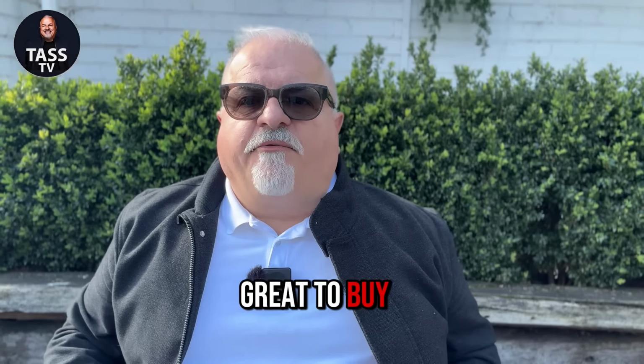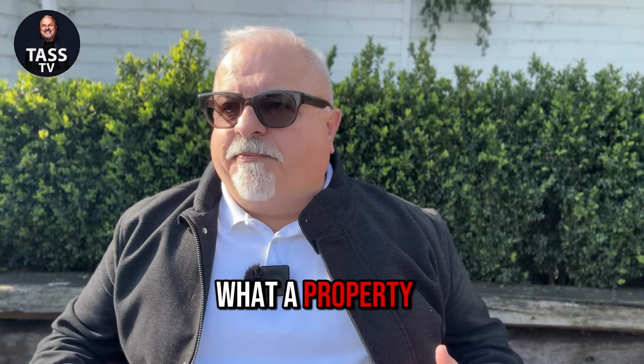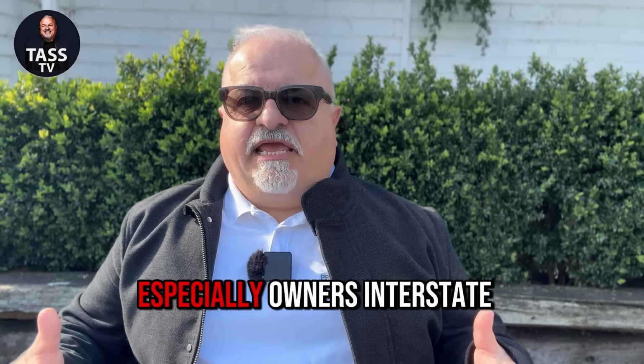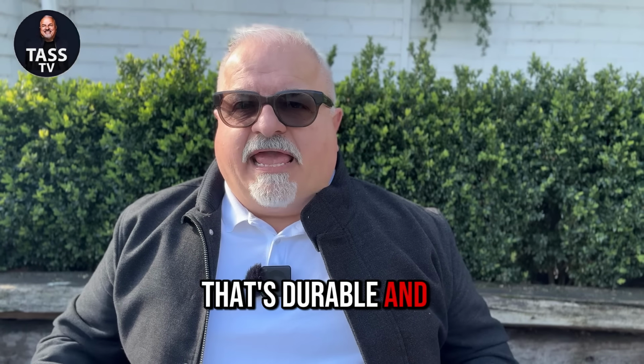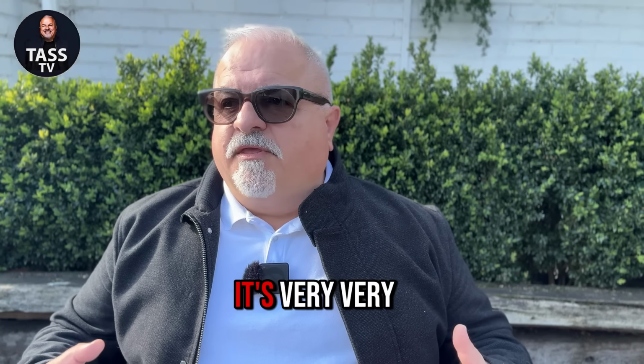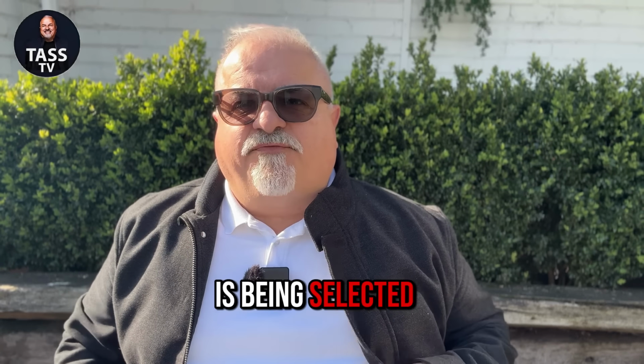So it's all great to buy real estate for capital growth purposes, but really what property investors need when they're buying properties, especially owners who are interstate or expats, is income that's recurring and durable. It's very important that there's a property manager who makes firstly the right tenant selection. That's really critical, and there are really good means today that are used to select tenants to make sure that the right tenant is being selected for the property.